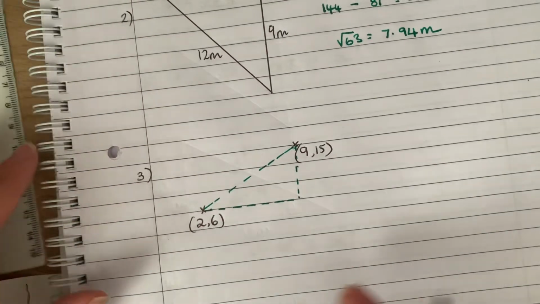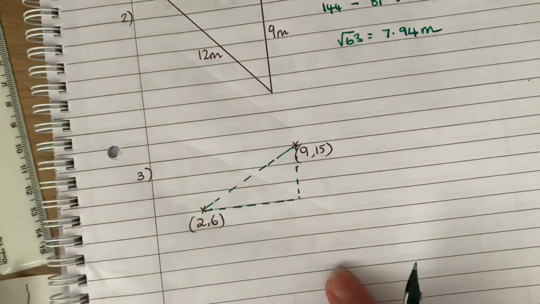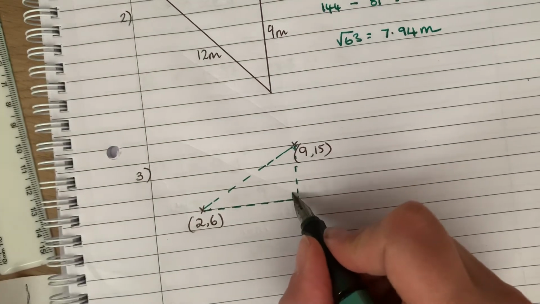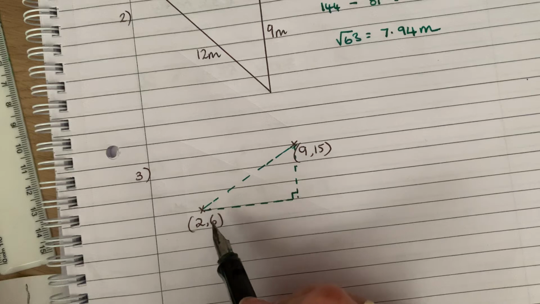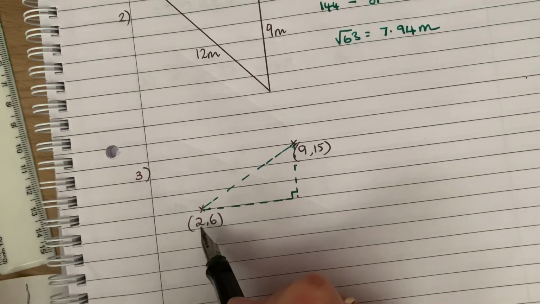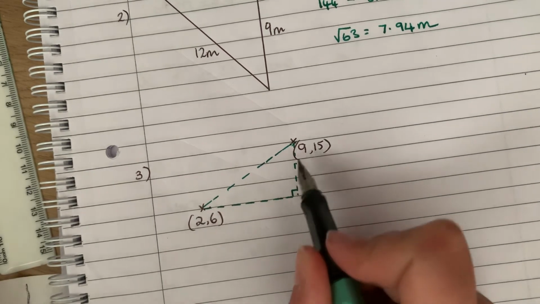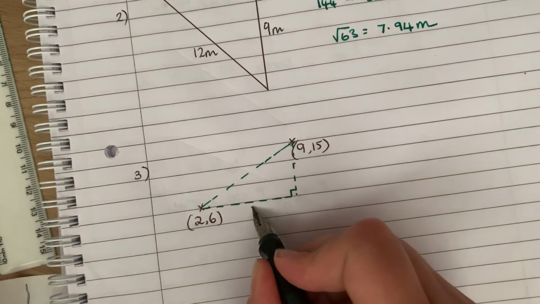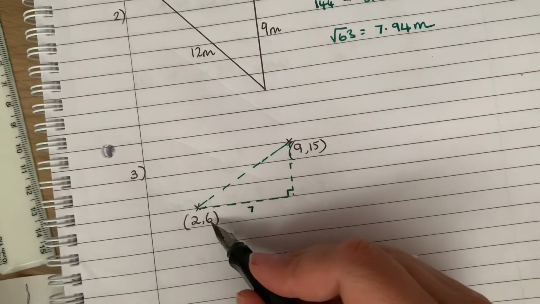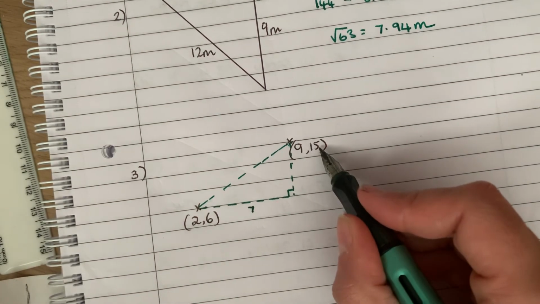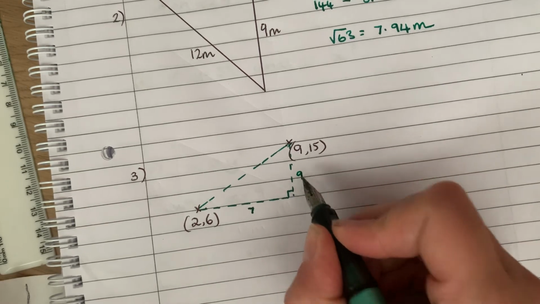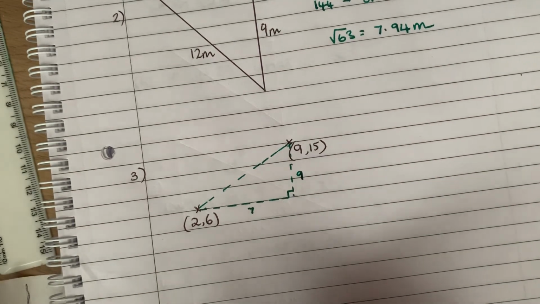You could have drawn the triangle this way as well, it doesn't really matter. So if I'm thinking about how long my triangle is, well, it went from 2 to 9, so that means it's got a length of 7. And it went from 6 to 15, so it's got a height of 9. Obviously not quite drawn to scale there.